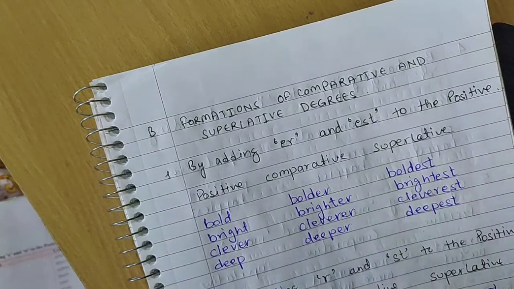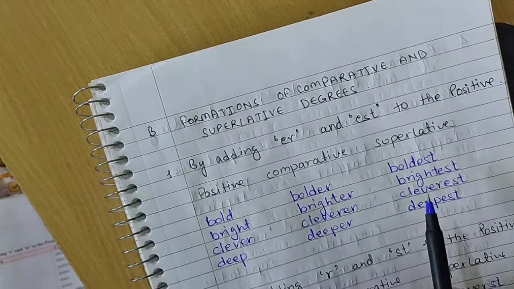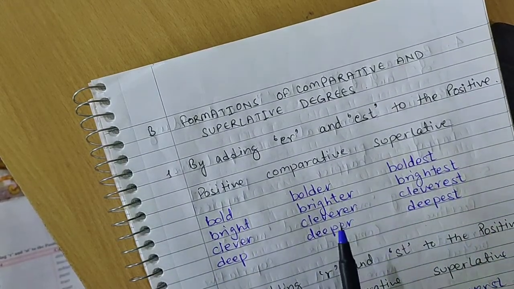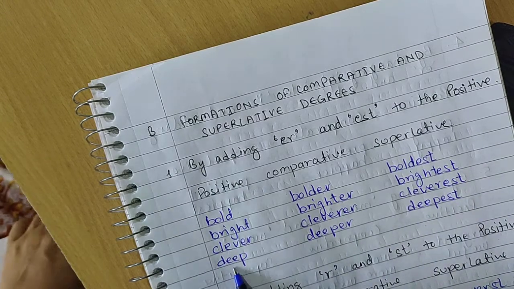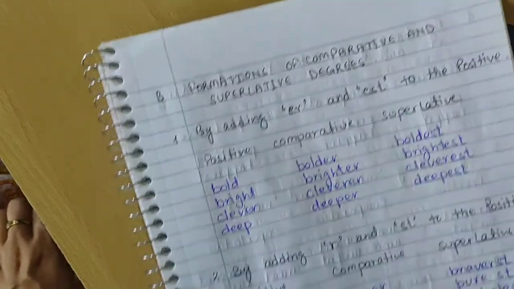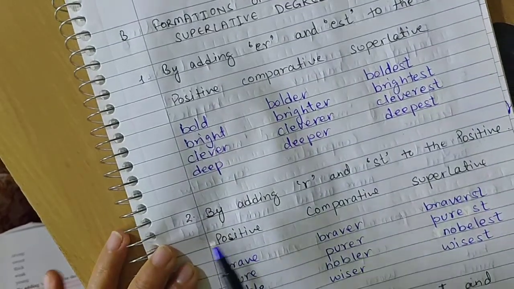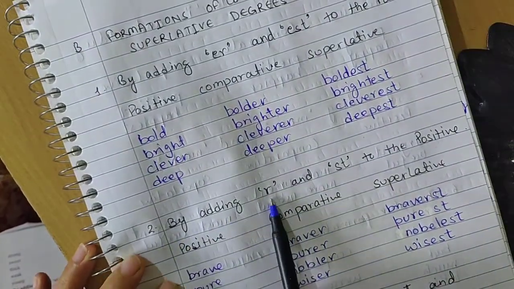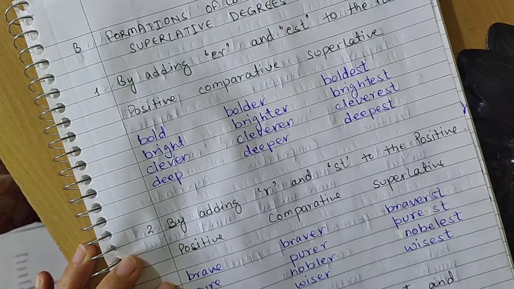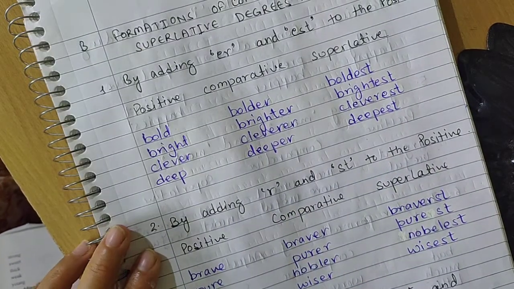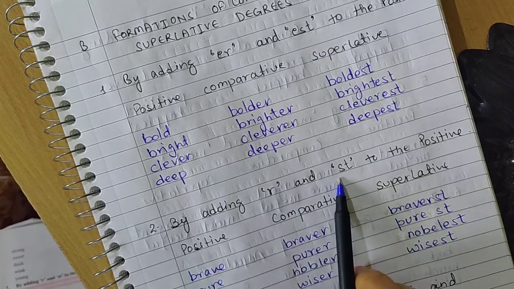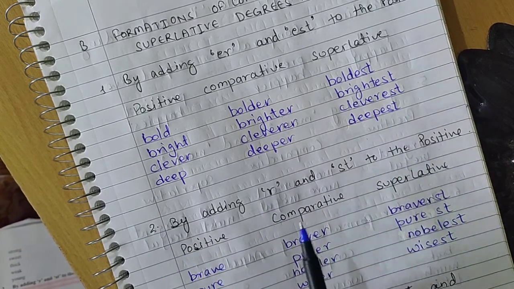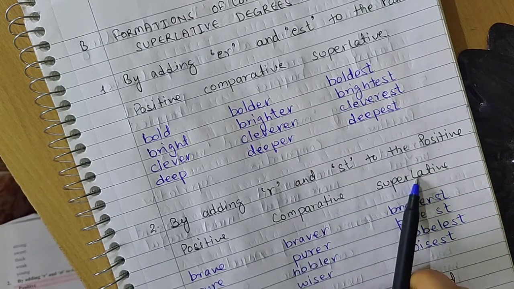All right. Here, like this, you use your adjectives, degrees of adjectives in a sentence. Next is deep, deeper, deepest. Next is by adding R and ST to the positive. The second rule is you can just add R or ST to the positive to make it comparative or superlative.